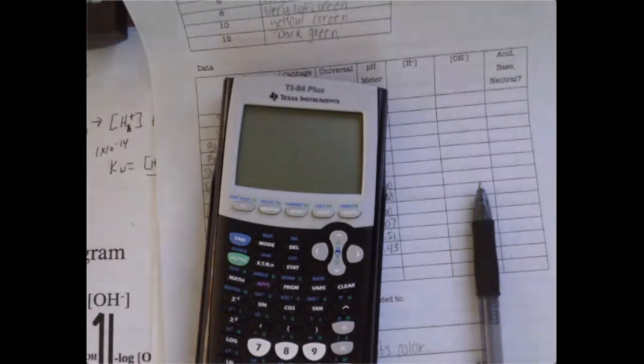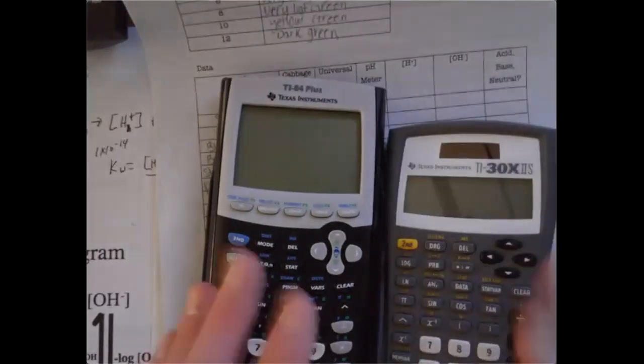You don't have one, they're on the wall over there. We good? All right. So one of these, either of these will be fine, doesn't matter which color.